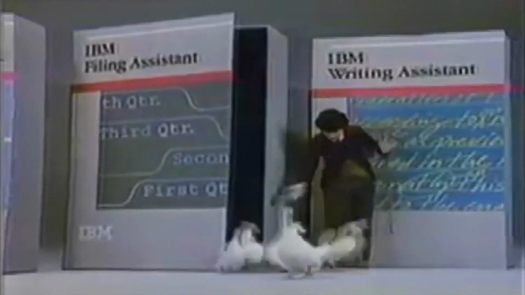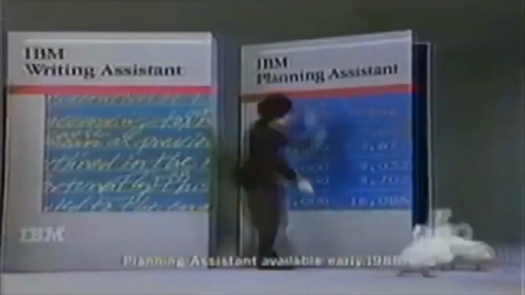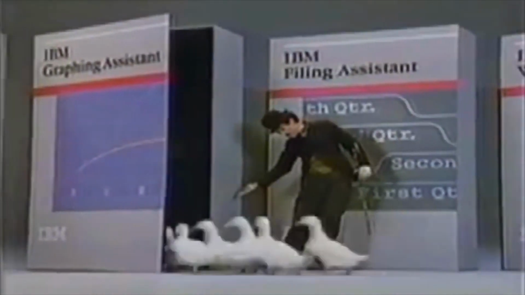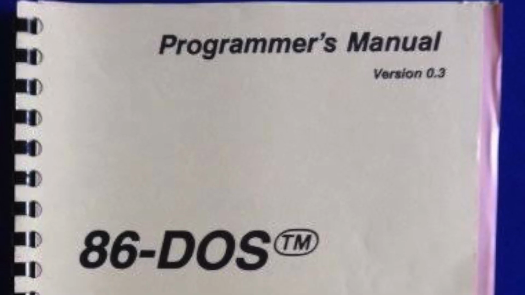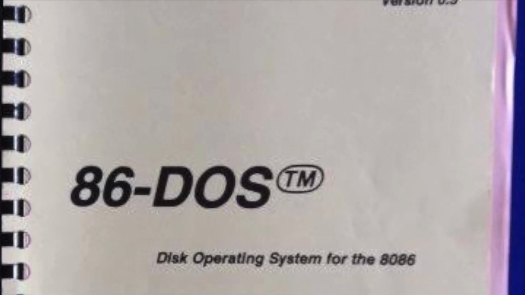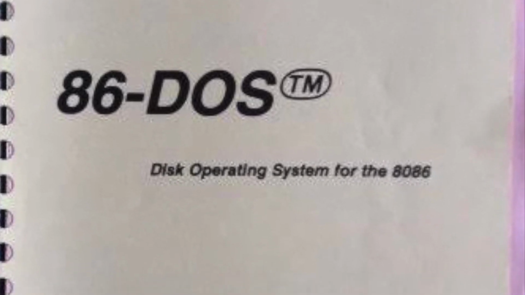The fifth and final item on the list is about software. Apparently, there had to be software applications and, more importantly, an operating system that was available for the processor. Seattle Computer Products had an operating system known as 86-DOS, or QDOS as it was first known.